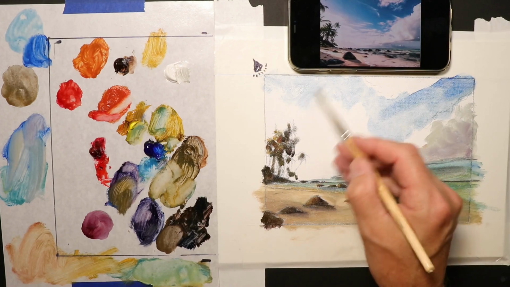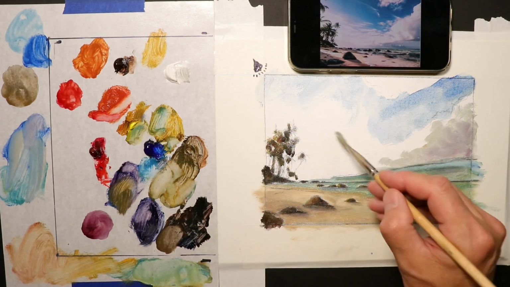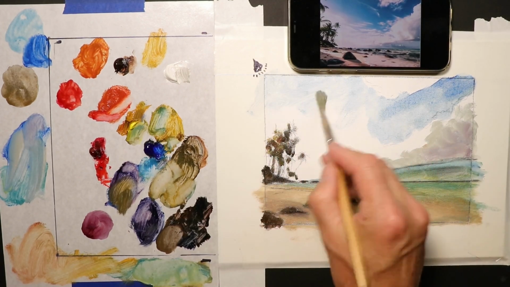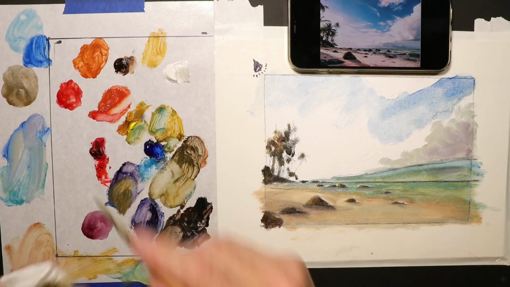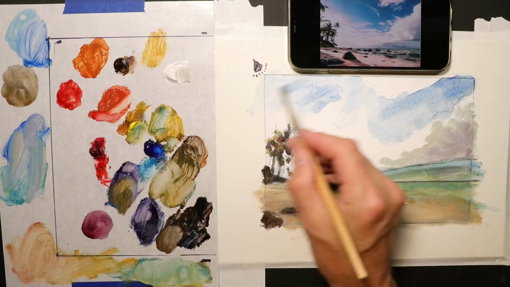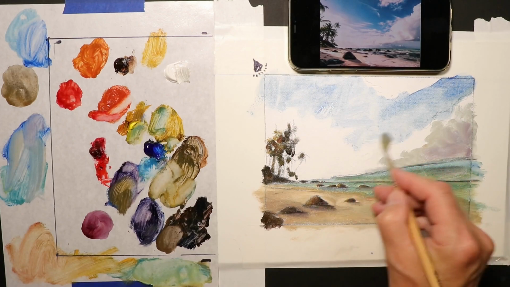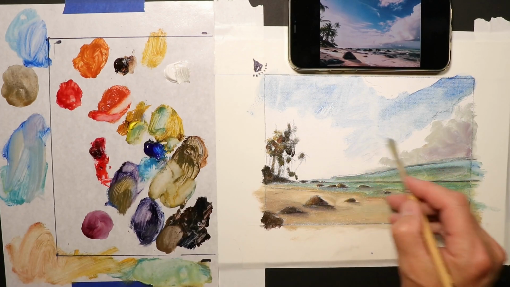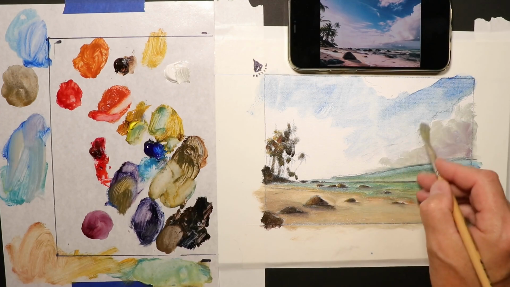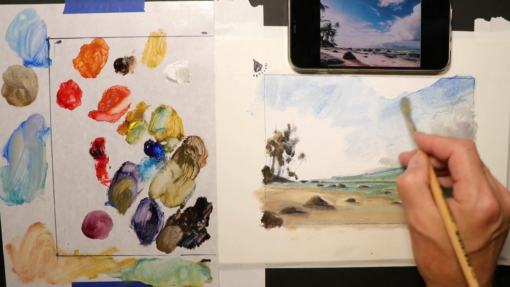Nice beautiful blue summer sky. And you can make your brush strokes, you can cross hatch if you want. Scrub around. And we're just going to blend these in. And we'll add some white.